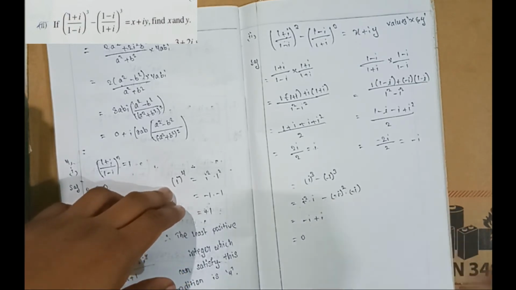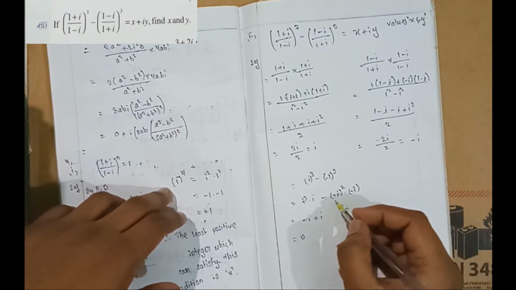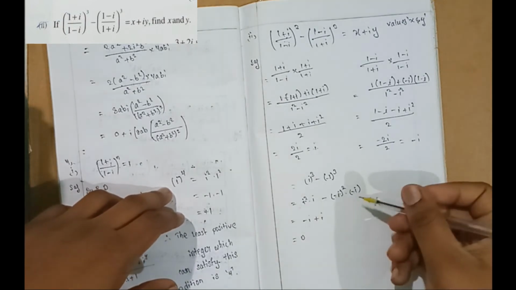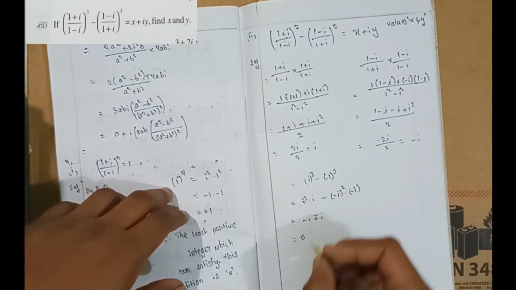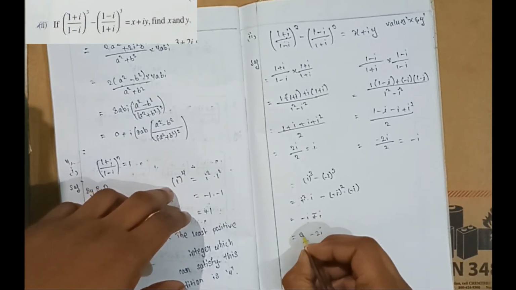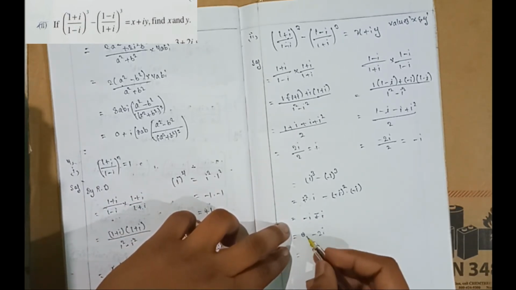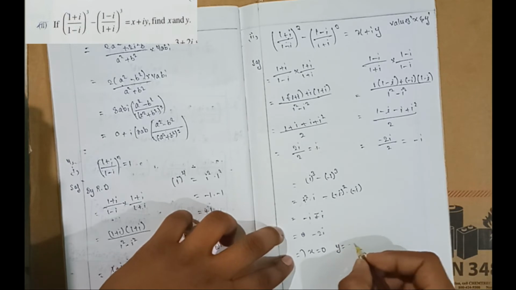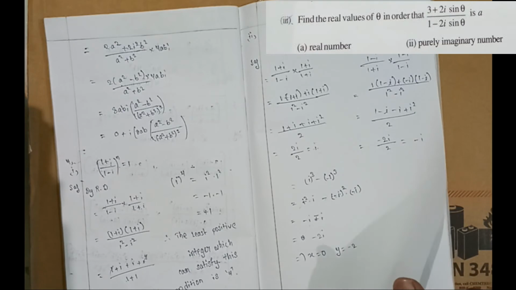First we do the multiplication, so minus i square into minus i, then it will become plus i and minus will become minus i, so it will become minus 2i. There is no x term, so we assume it is 0, and y equal to minus 2. We have found the value of x and y.